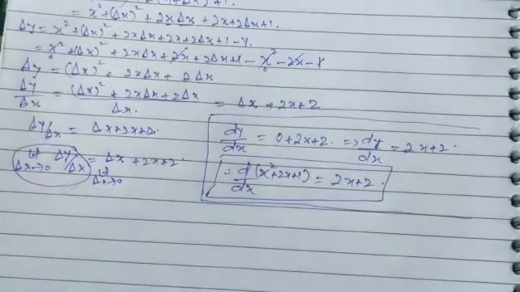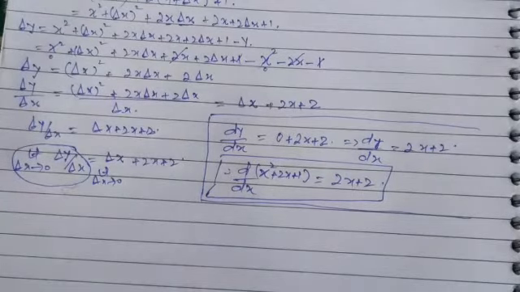That's how we are going to solve the questions regarding differentiation. We can have many more. Let's have some more numerical problems regarding this differentiation.